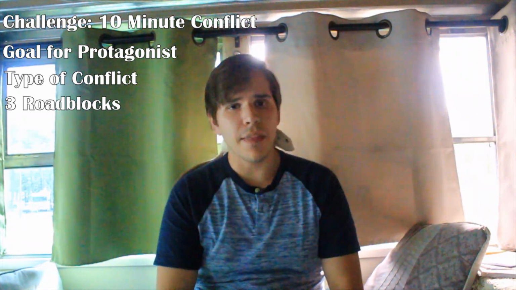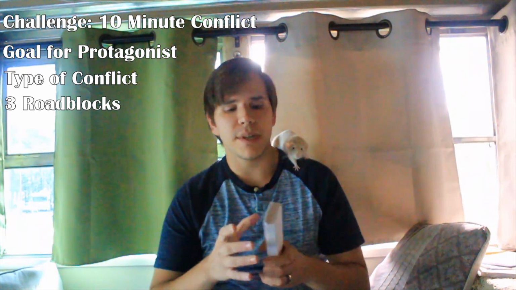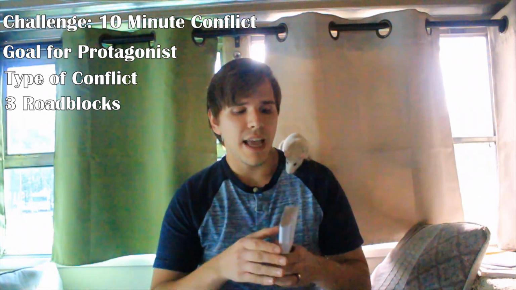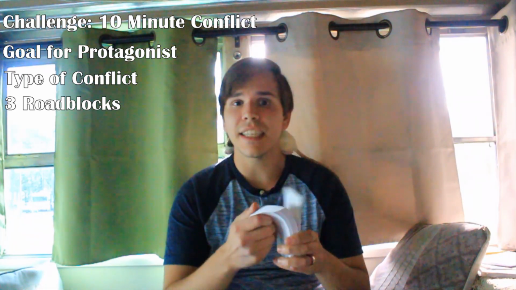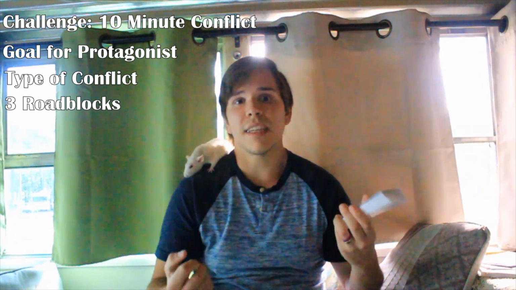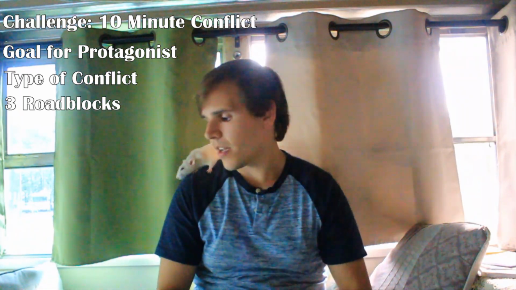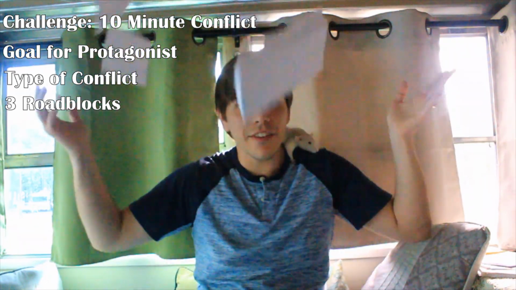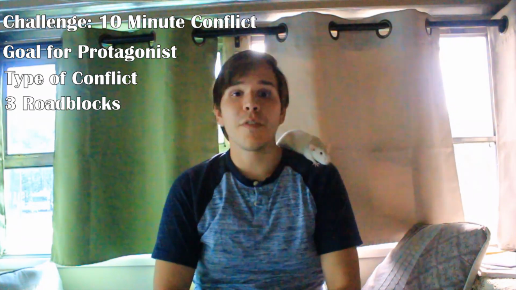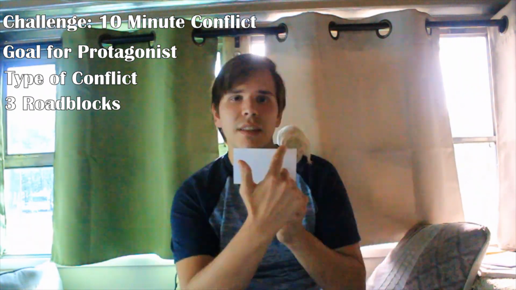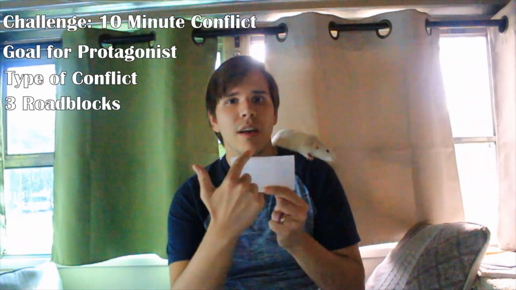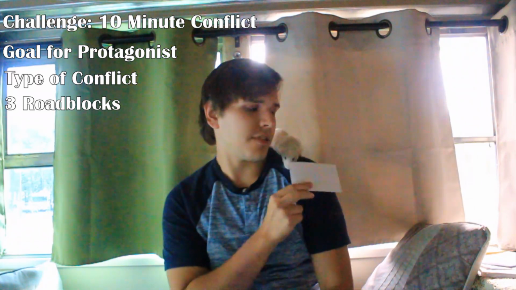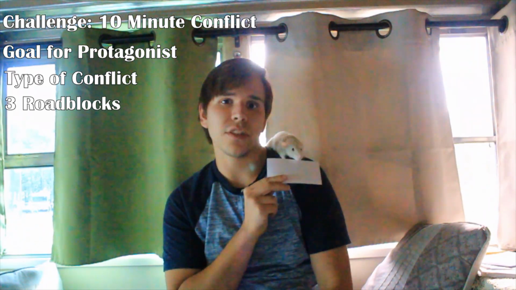But as for the other things, the protagonist's goal and the 3 roadblocks the protagonist has to overcome, what I'll do is give myself a minute for each of those things and just jot down as many ideas of those respective details as I can on these note cards. Combine them with the 3 types of conflict. I will then scatter these note cards over the bed, and all of them will be aligned with a little treat that JJ will be very interested in to make him more likely to actually choose one.